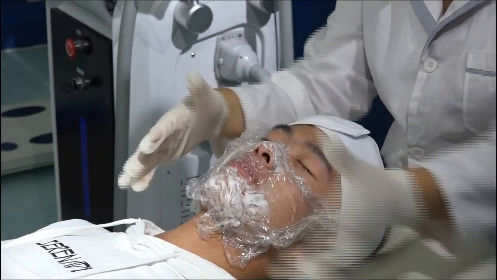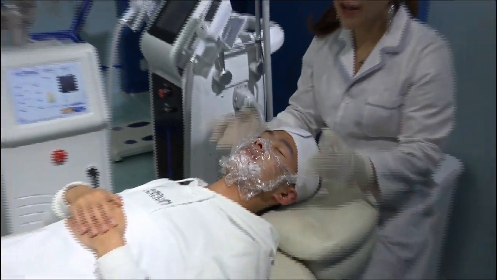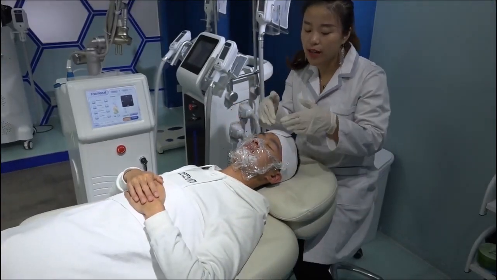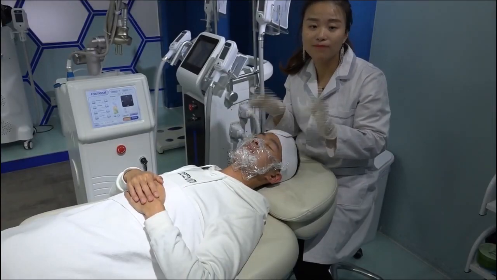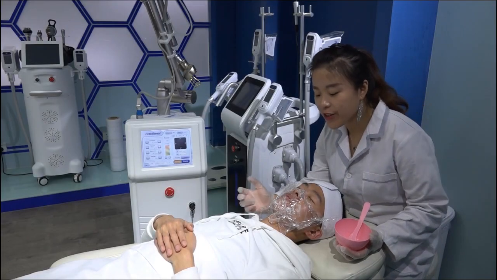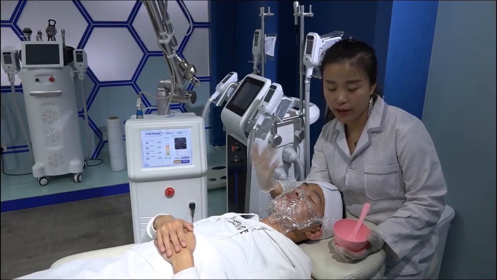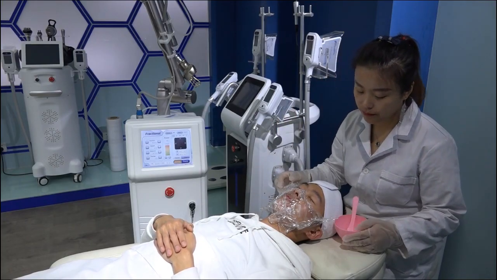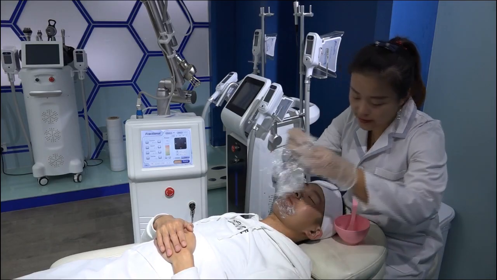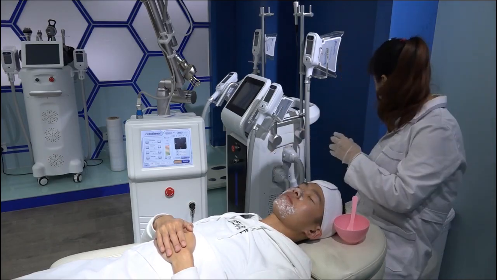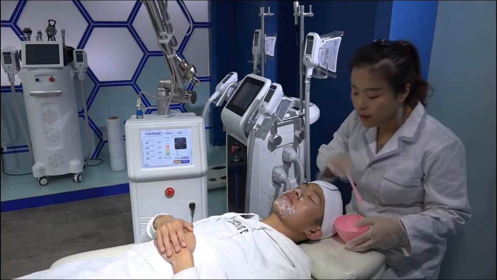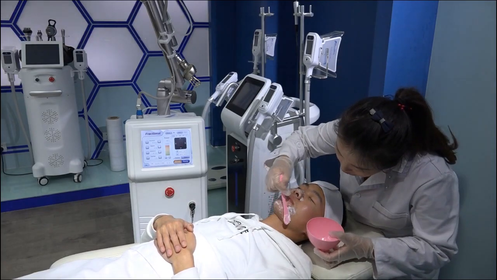I think 30 minutes is okay to numb. After that, we clean the numb cream and then we can do the treatment. Okay, now after 40 minutes have passed, the numb cream is okay. We need to clean the numb cream. Remove the plastic wrap, then remove all the numb cream.